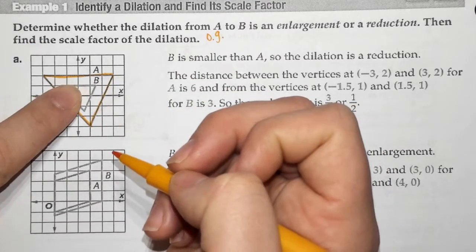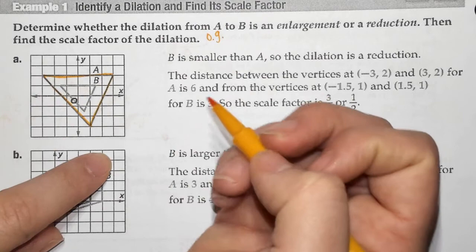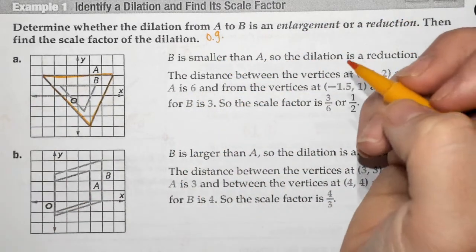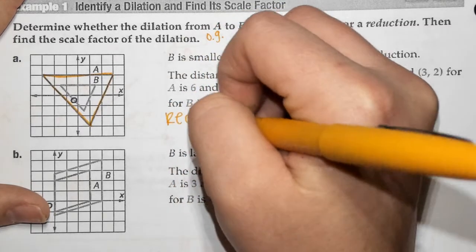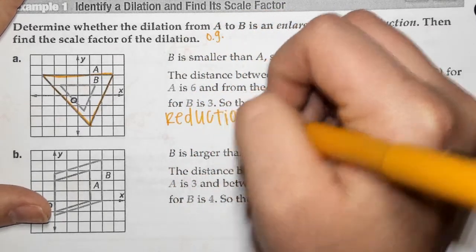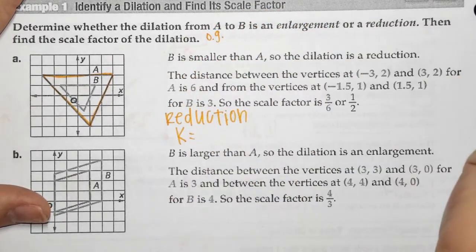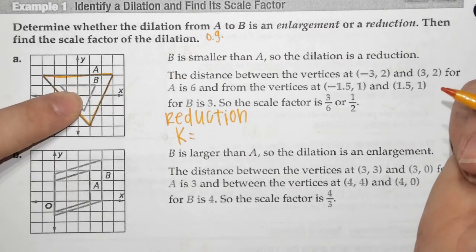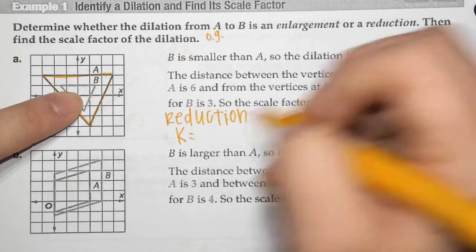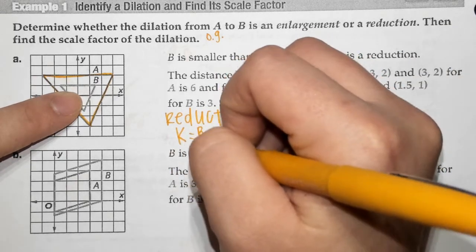Without even finding the scale factor, what is it? Is it getting bigger or smaller? Reduction. It's a reduction because it got smaller. So k has to be in between what? 0 and 1. So take your new image, which is what letter? B, and put it over A.